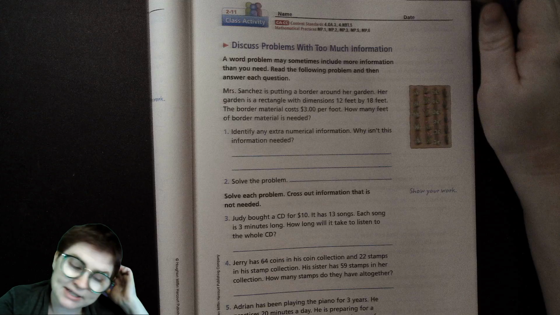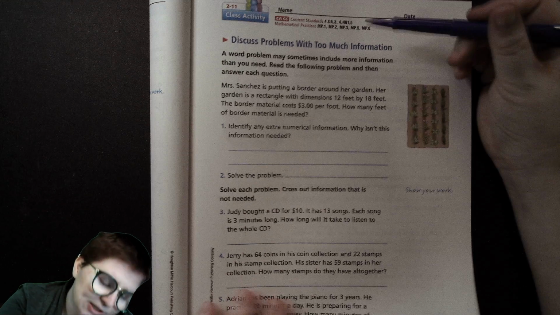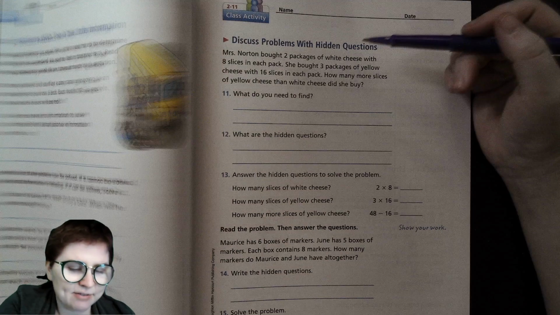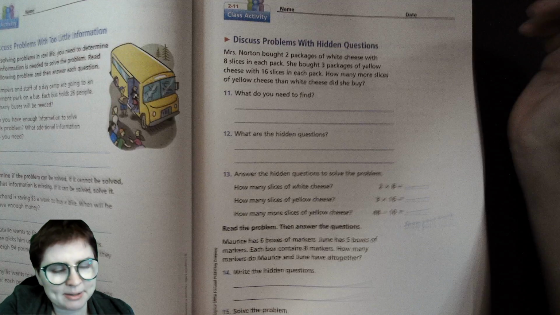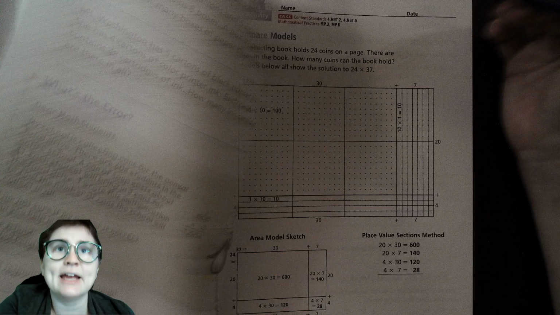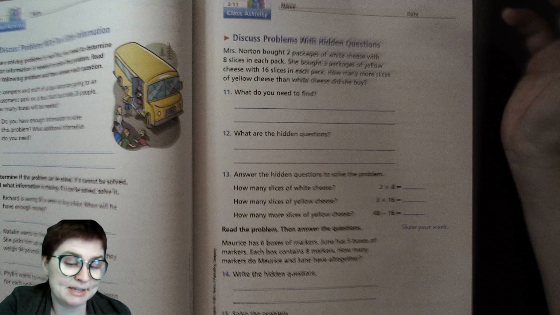So let's get to it. Today we're talking about problems that are a little bit messy. Problems that have maybe too much information, problems that have secret hidden questions or too little information. And then we'll have a little puzzle penguin at the end to figure out a common mistake that people make.